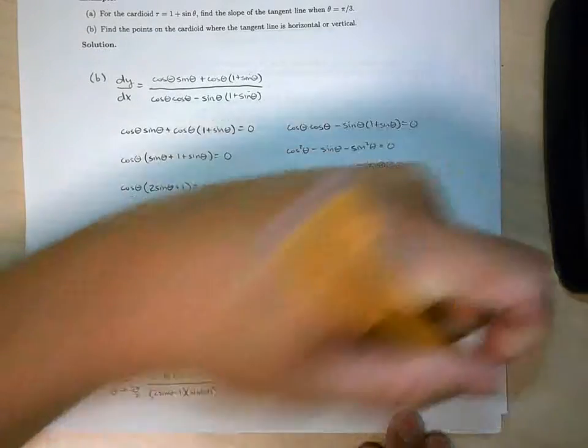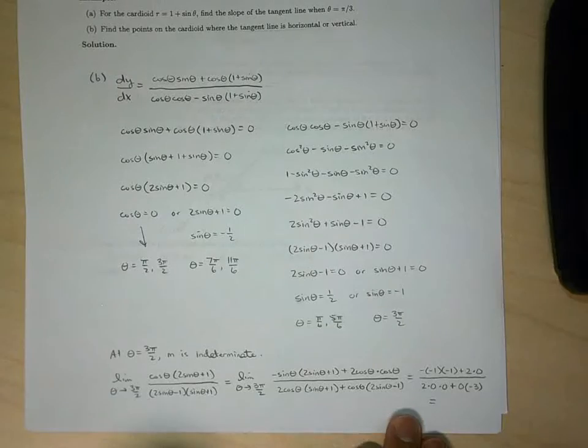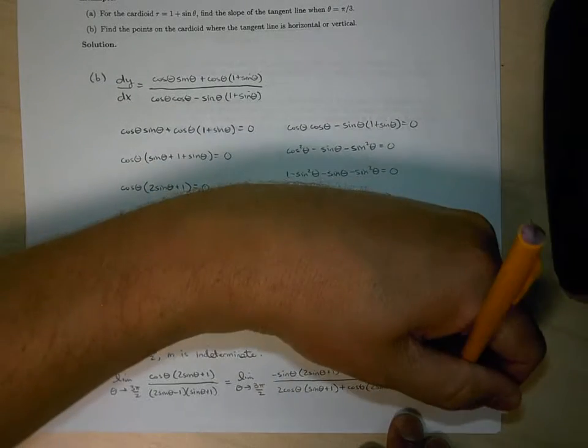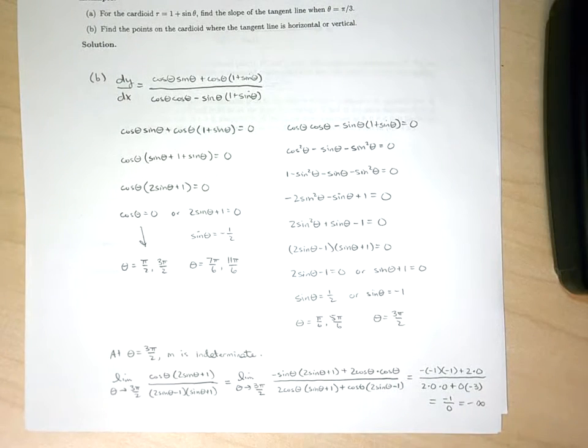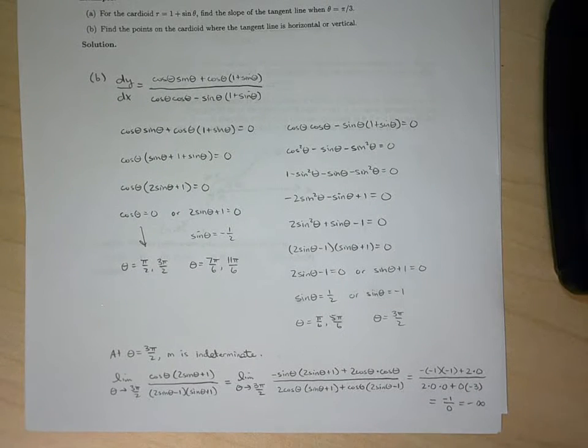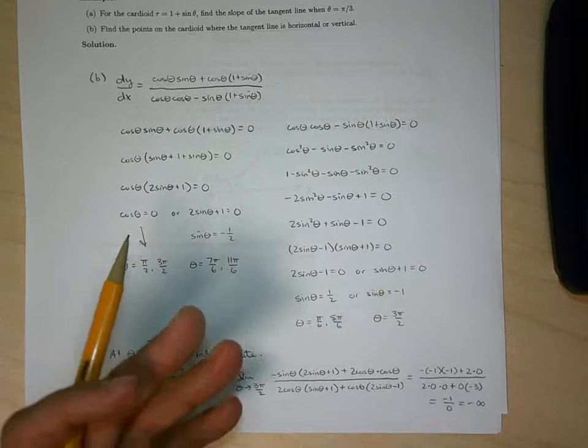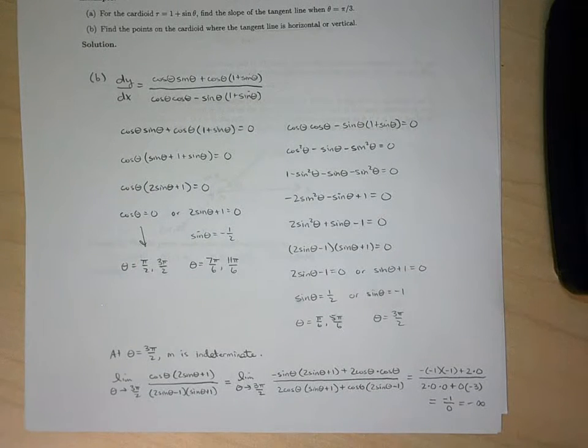But we can see the denominator is 0 and the numerator is not. The numerator looks like it's negative 1 over 0. Now, if we were being more careful, we would see that as we approach 3 pi over 2 from the left, we actually get a positive infinity, and as we approach from the right, we get a negative infinity. The point is we're getting an infinity. Okay, so a line with infinite slope is a vertical line. So we have a vertical tangent at 3 pi over 2.